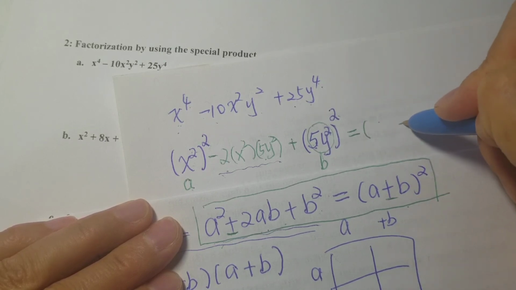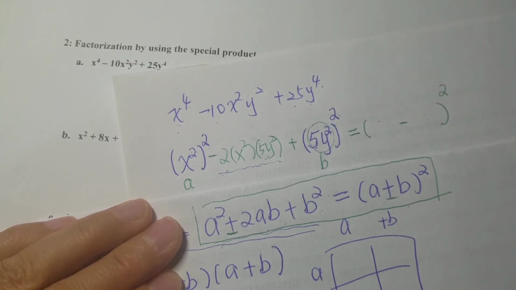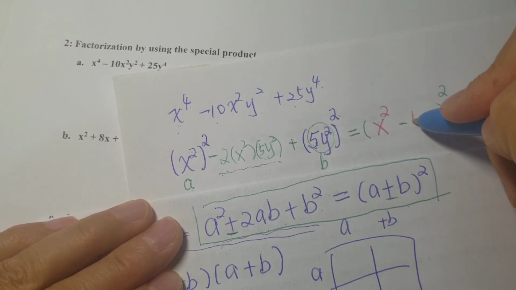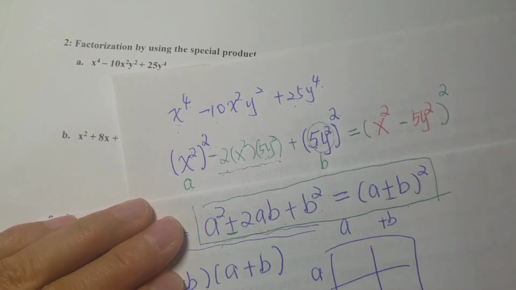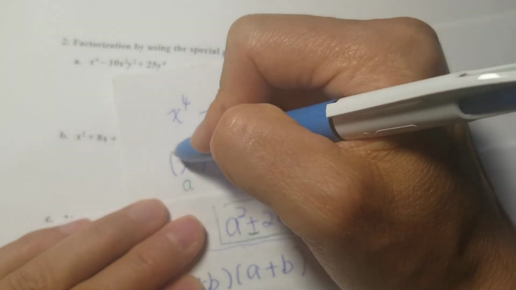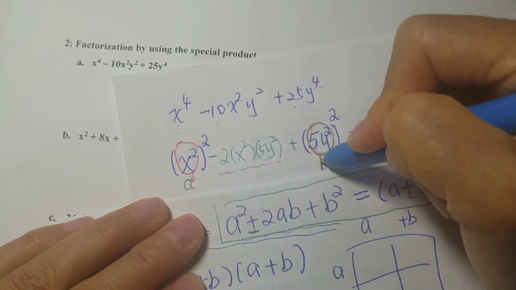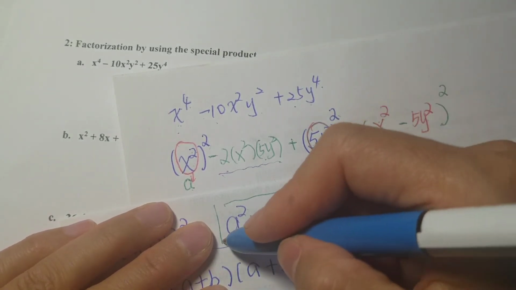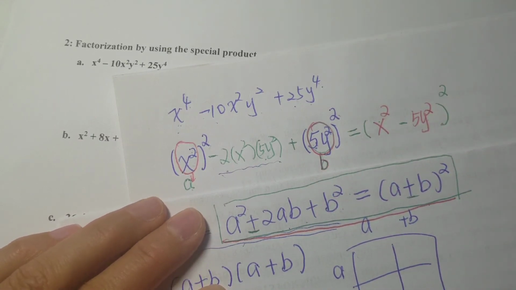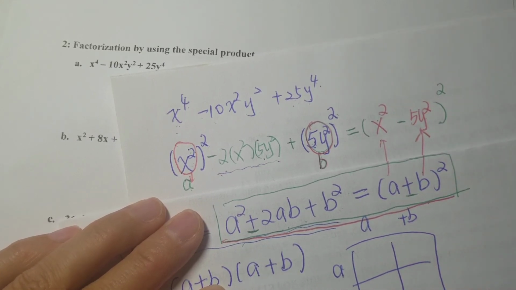Therefore, by applying the special product, I can write it as (a minus b) squared. Now, my a is x squared. My b is 5y squared. This is all you need to do to identify what your a is and what your b is. Once you finish it, you just follow the special product formula. Substitute your a, substitute your b. You're all done.